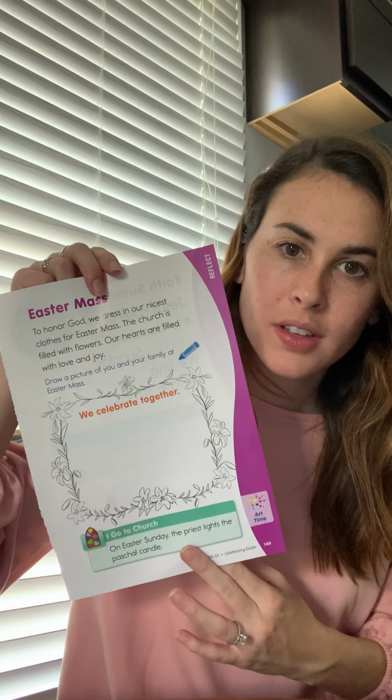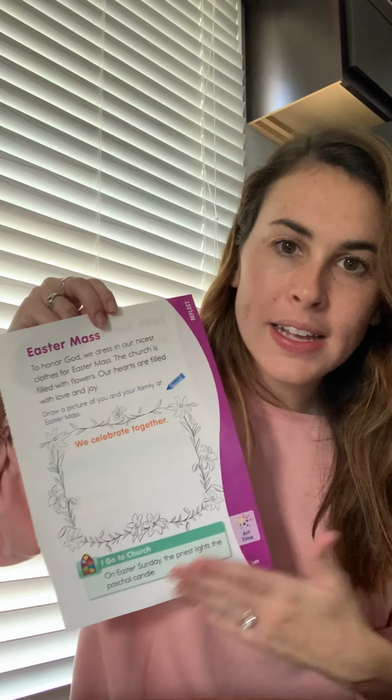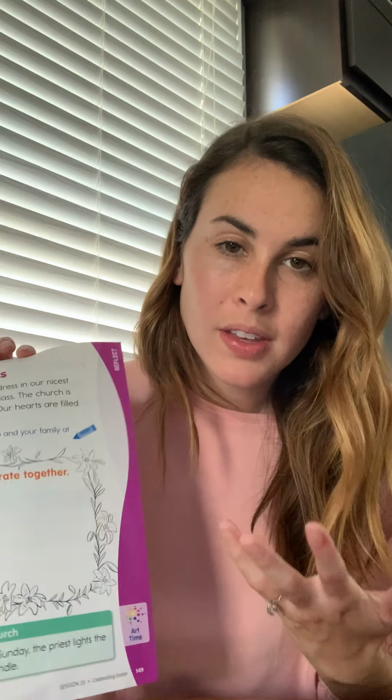All right, up next for religion, we have pages 149 and 150. This is our last page about Easter. I know we've been talking about Easter for a long time, but remember, Easter is not just one day, it is a whole season in the church. Let's go through our church seasons again. We don't have our calendar to look at, but we can pretend. So here we go. Ordinary time, Advent, Christmas, ordinary time, Lent, Easter, ordinary time, Advent, Christmas, ordinary time, Lent, Easter.